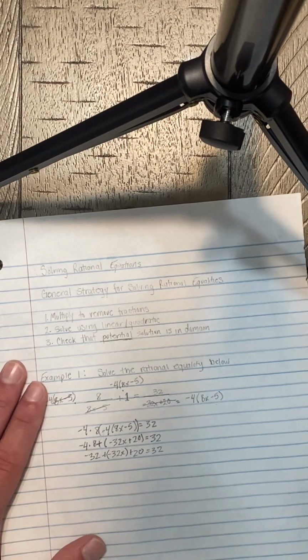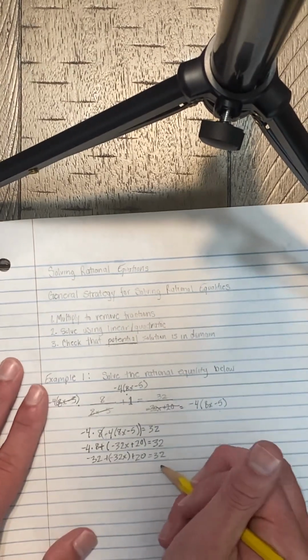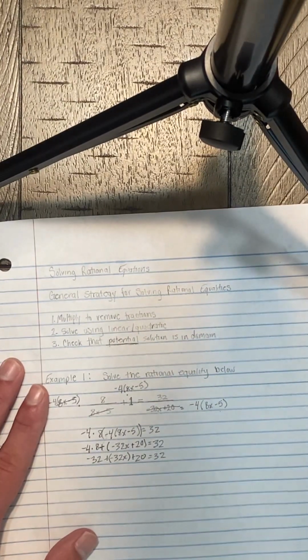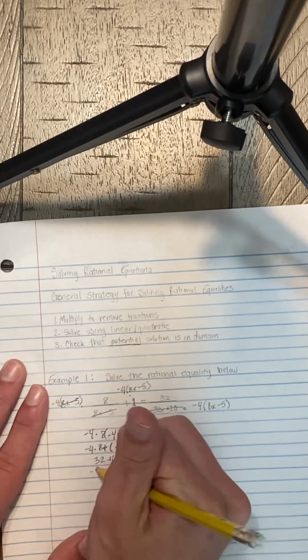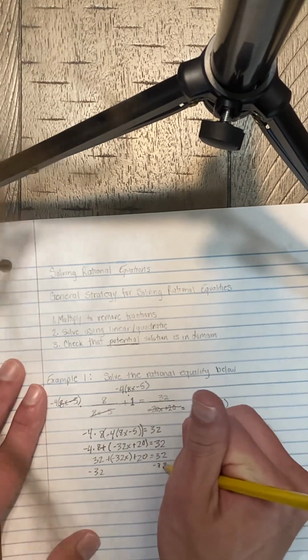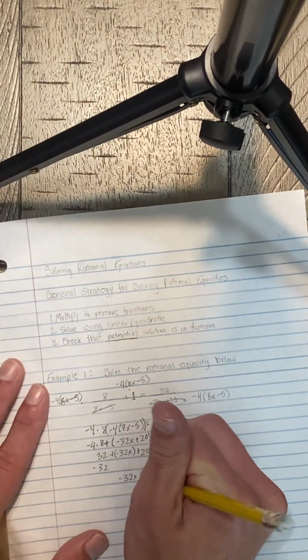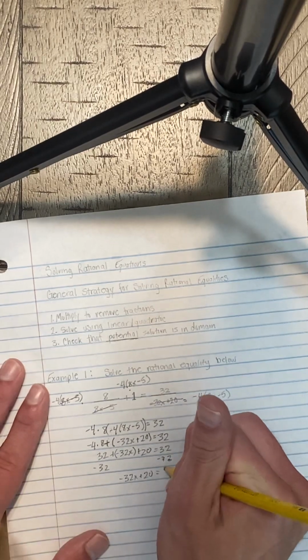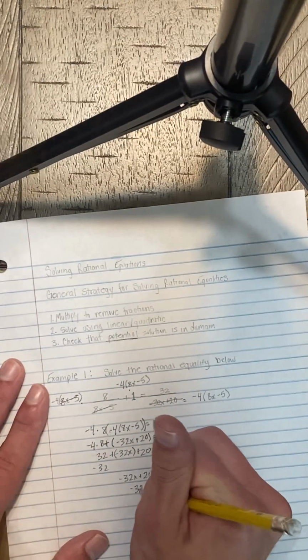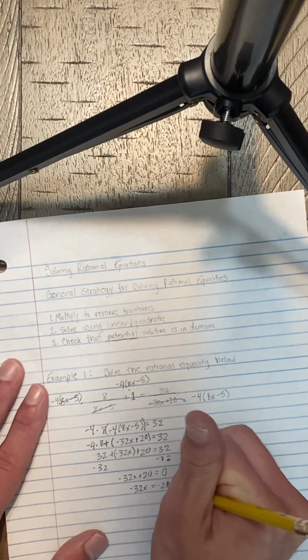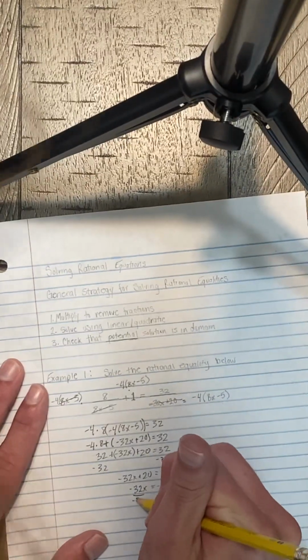Now we just add like terms. You're going to subtract 32 from both sides. You have negative 32x plus 20 is equal to 0. Move the constant to the other side. Divide both sides by 32, and you will get 20 over 32, which is equal to 5 over 8.